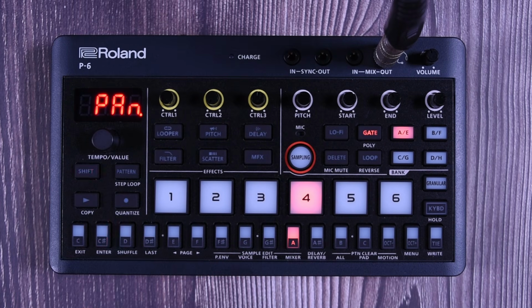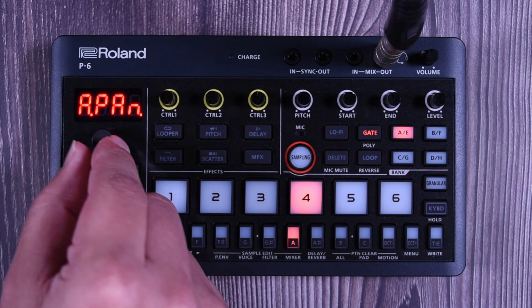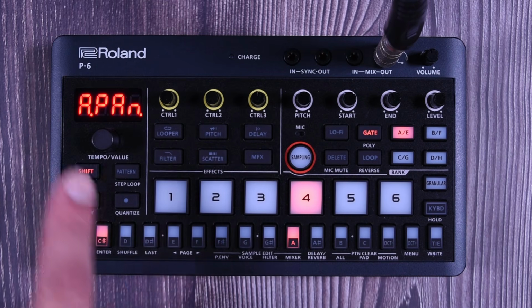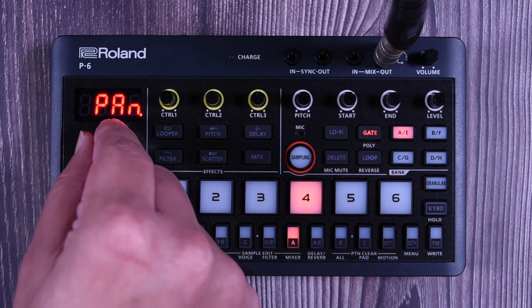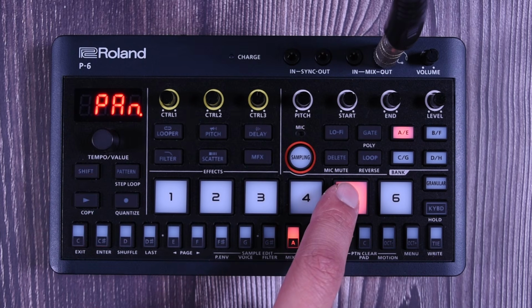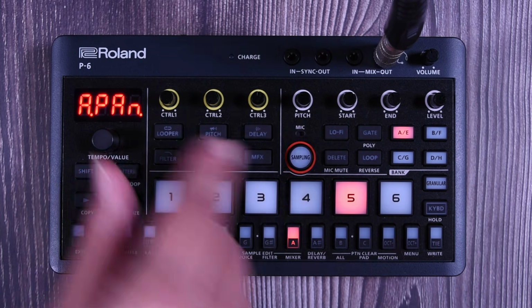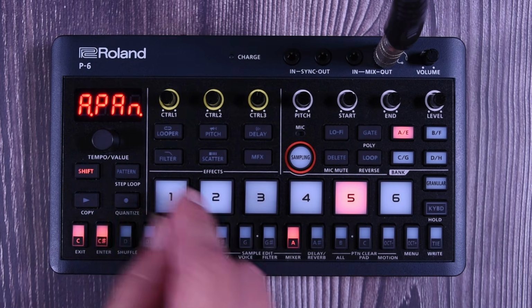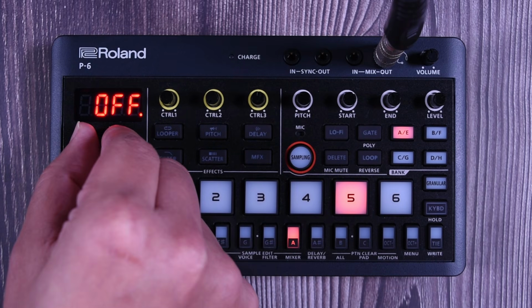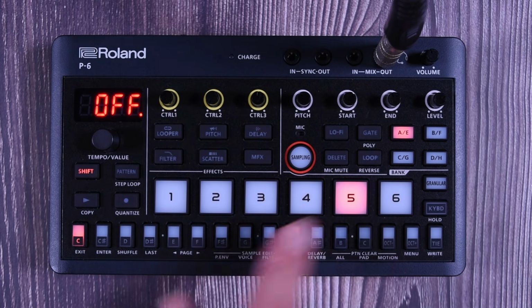All right, so I'm gonna get out and maybe go back to this one, and then you have the pan. So what's the difference with the other one? Well, the other one, again, will just automatically pan. That's why it's a pan. But this one, you can decide the panning. Maybe let me just go to the number 5, which is this. And I'm going to enter here, and I'm just going to turn it off. So we have it at the center.